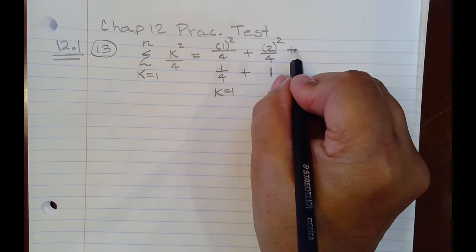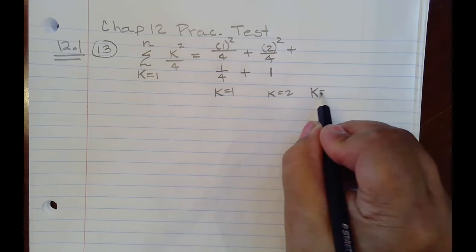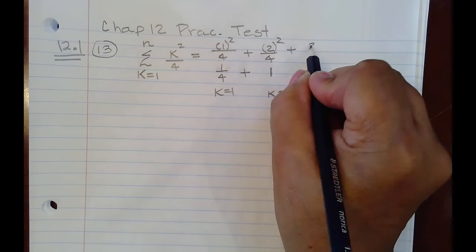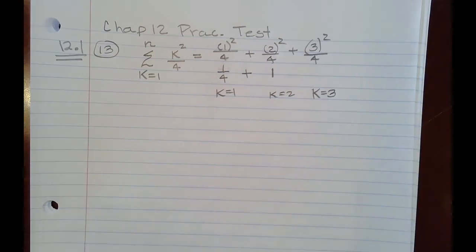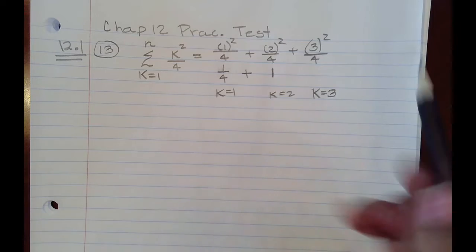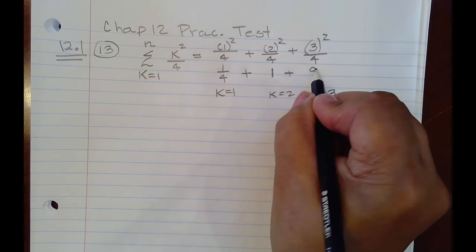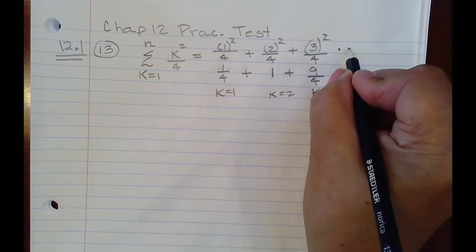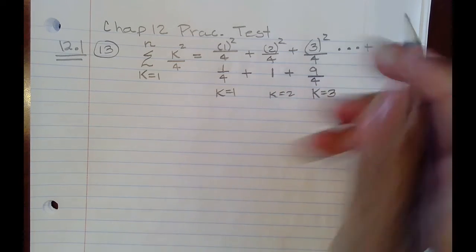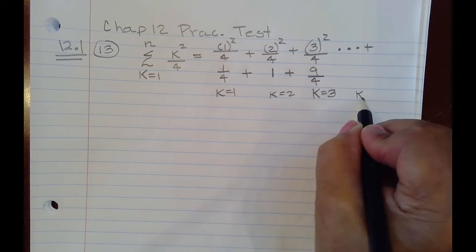Okay, and then I'm going to the next one. This time I'm going to let my k value be 3. So then that would be 3 squared over 4, just continually using this formula right here. So that would be 9 over 4. Okay, and then we're going all the way to allowing the k value now to be n.